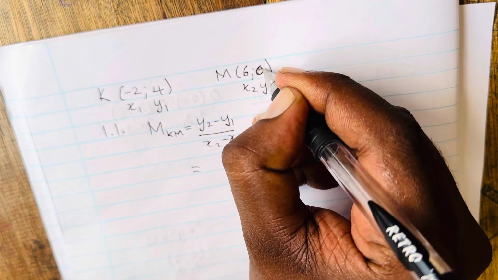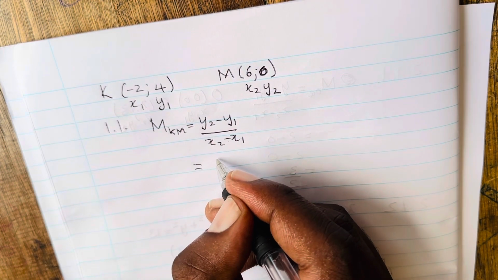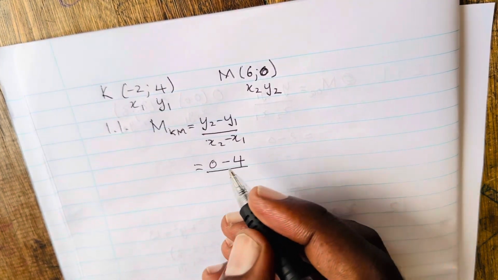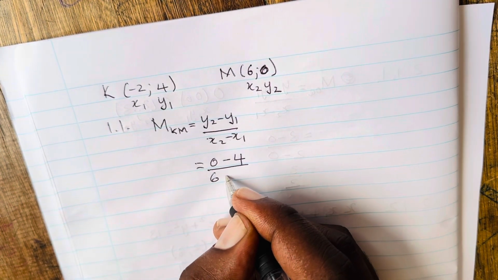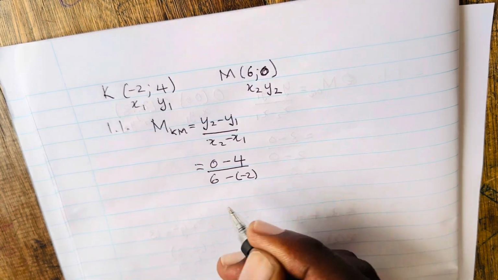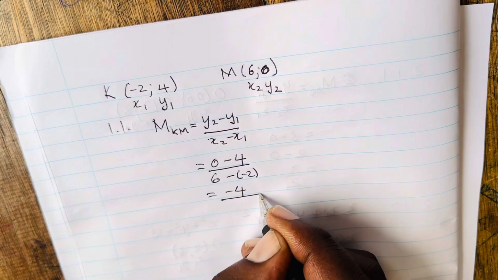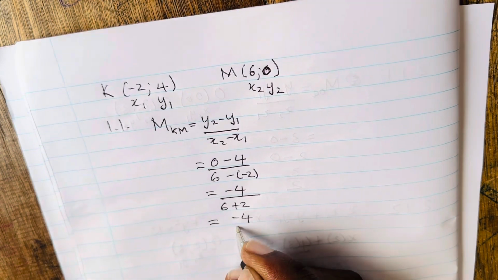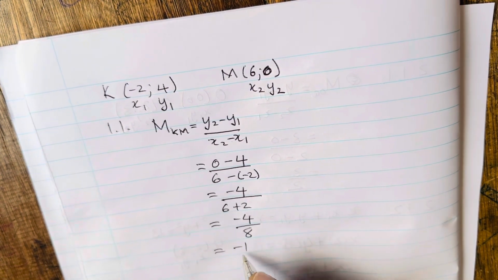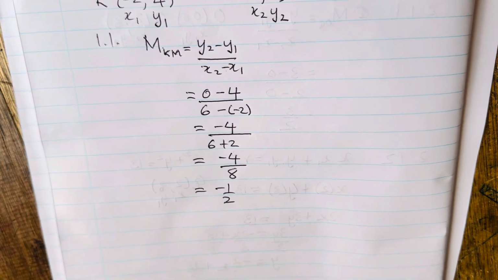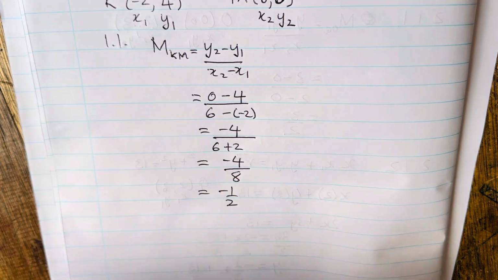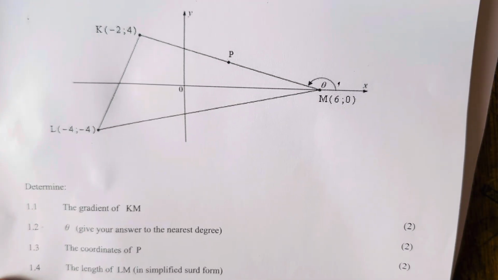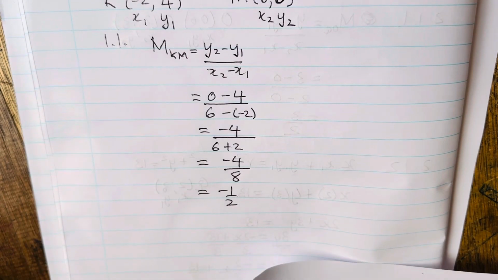This is 0 minus 4, divided by 6 minus -2. So we have -4 divided by 6 plus 2, which is -4 divided by 8, which is -1/2. That is the solution of 1.1, determining the gradient of KM.